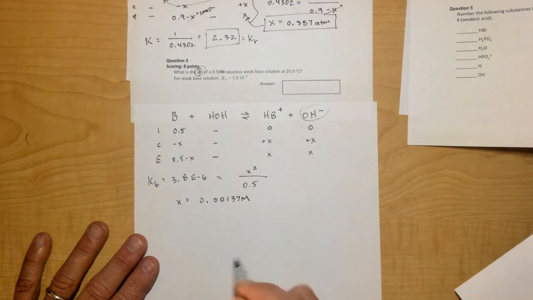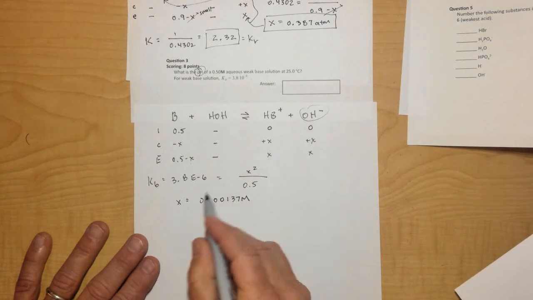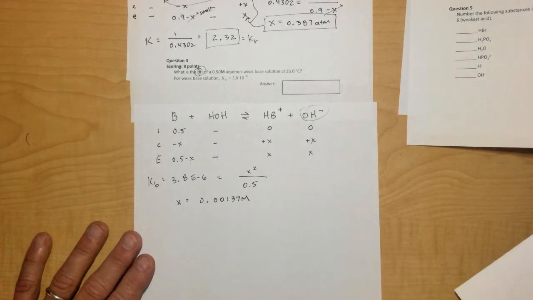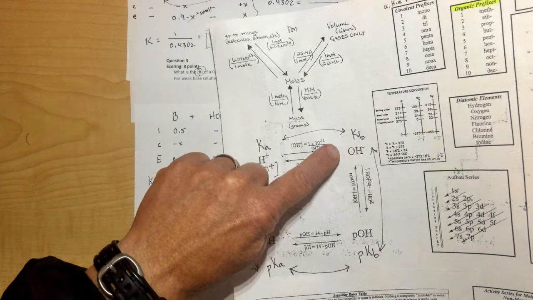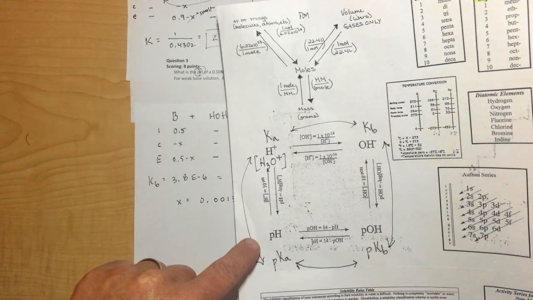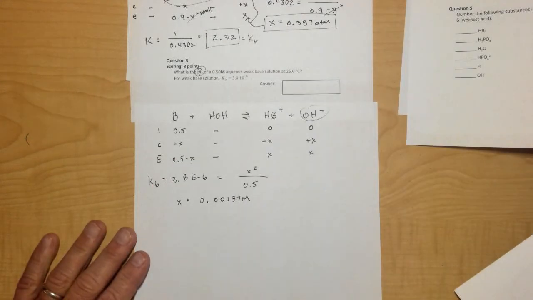0.00137 molar. And then once we find that molarity right there, that puts us into the pH square, because that's the OH minus ion concentration. And then we've got to get to the pOH and the pH. So we have to take the negative log of that.